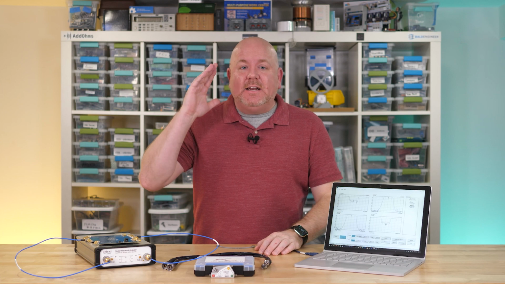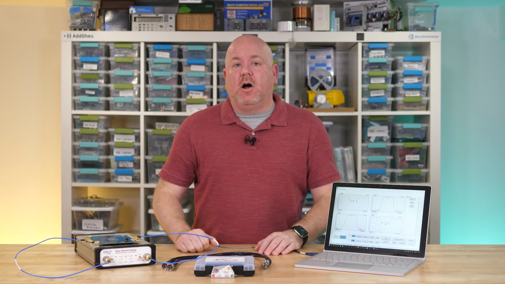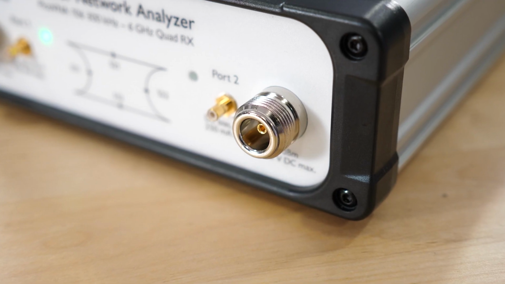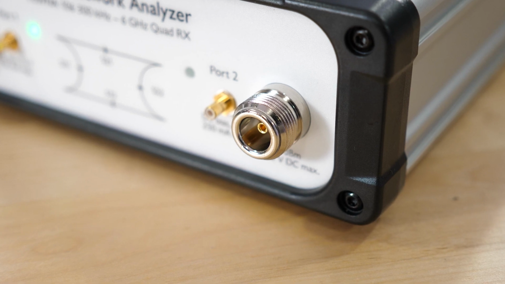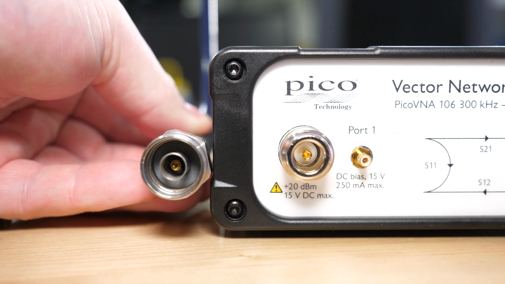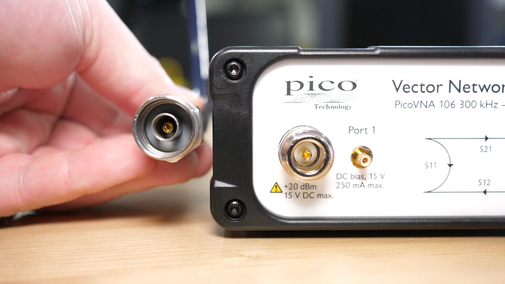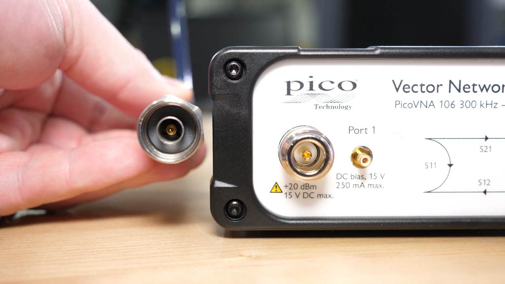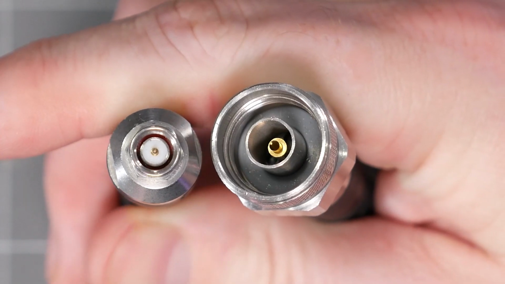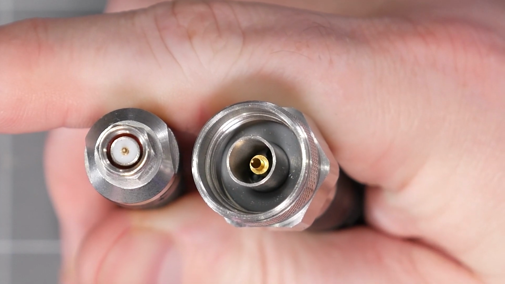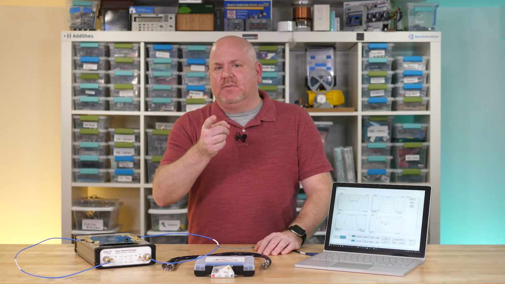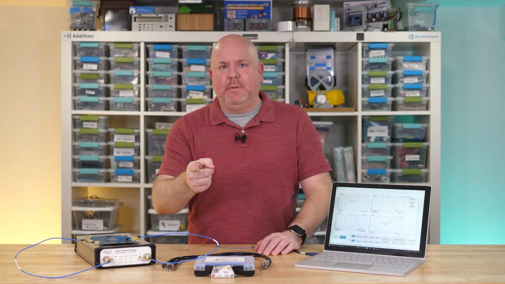Before closing, we need to talk about the proper handling of RF connectors. On the front of the PicoVNA, and most VNAs for that matter, are N-type connectors. These are extremely robust and good up to 18 GHz. For frequencies in the 6 and 8 GHz range, 3.5mm connectors are usually fine, which means now I need to explain the difference between 3.5mm and SMA.